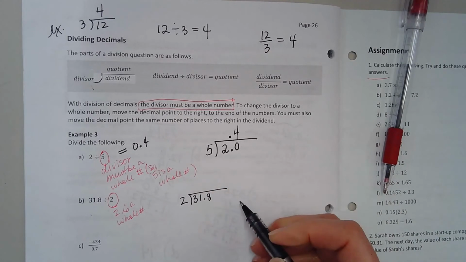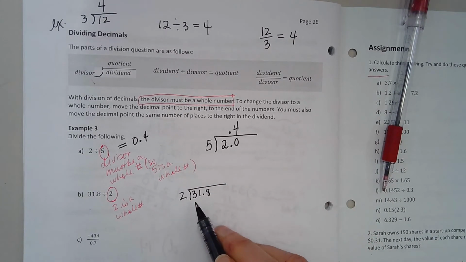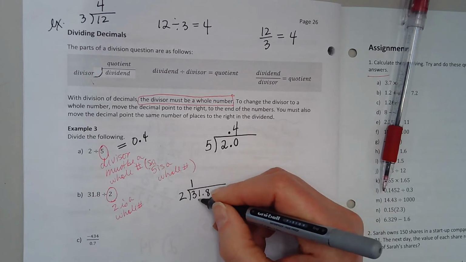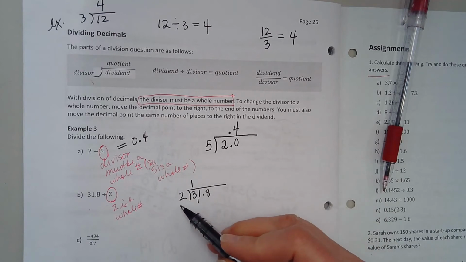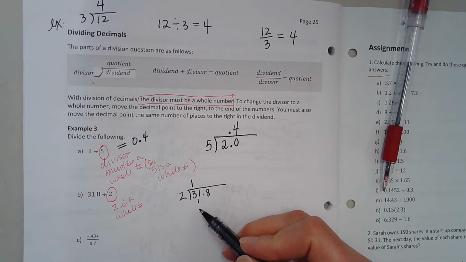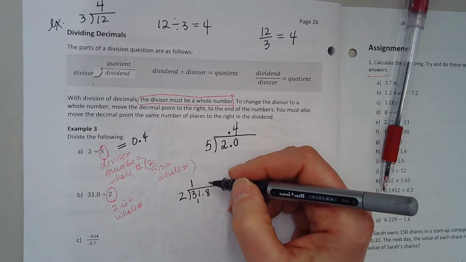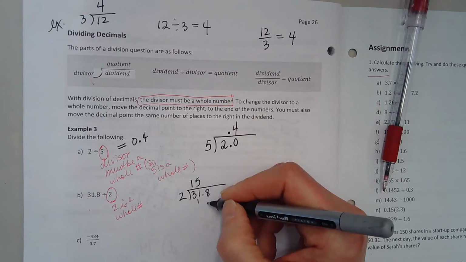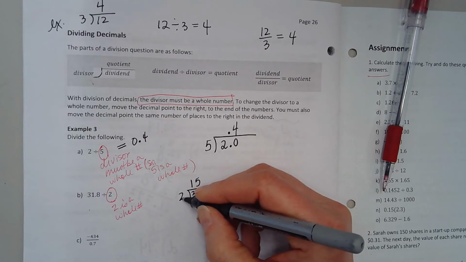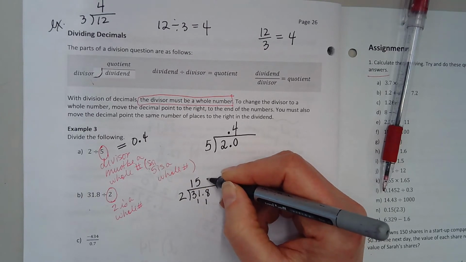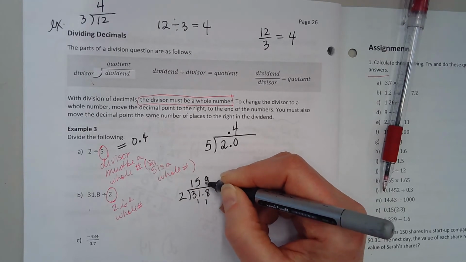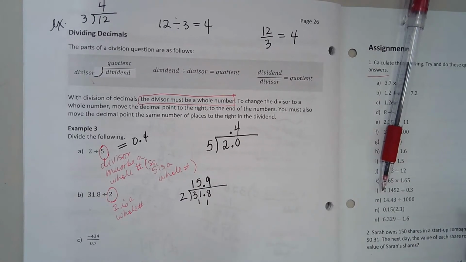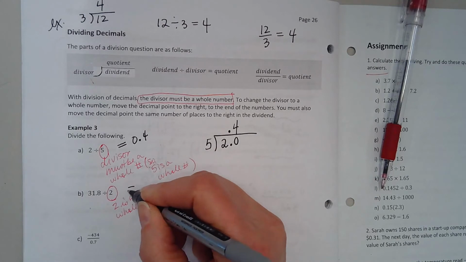Well, let's see. 2 can divide into 3, right? Once, with 1 left over. How many times does 2 go into 11? 5 times, with 1 left over. How many times does 2 go into 18? 9 times, and the dot stays wherever the dot was in the dividend. So that's the answer, 15.9.